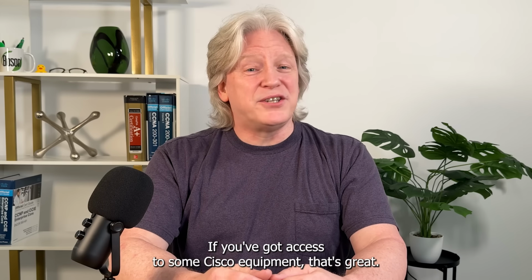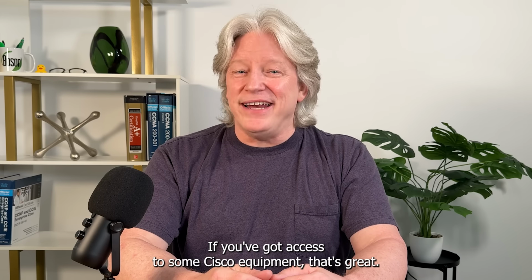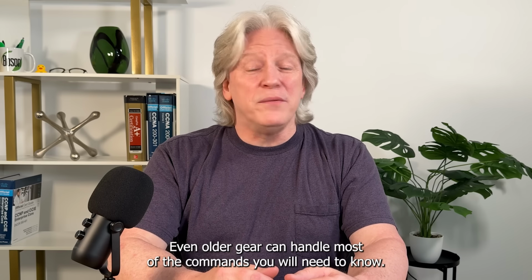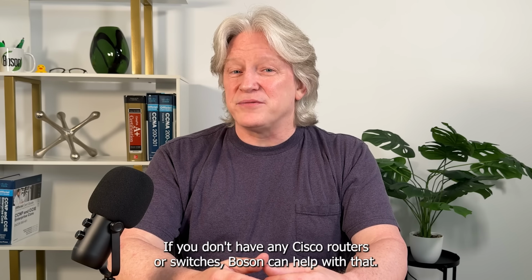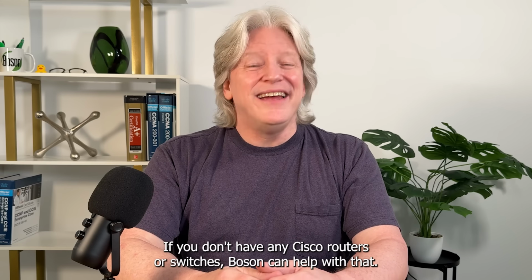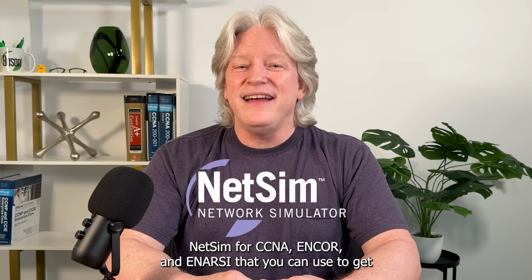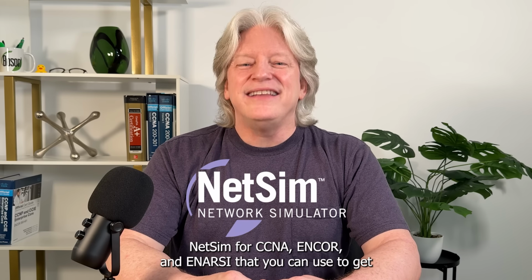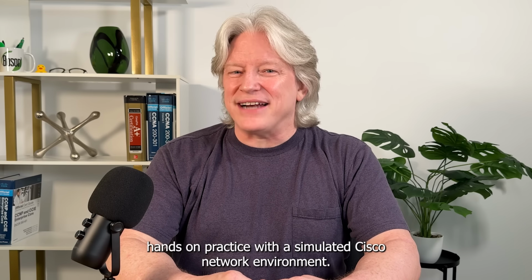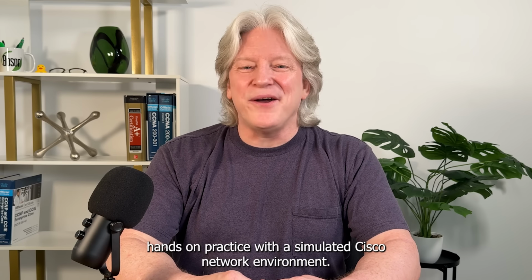If you've got access to some Cisco equipment, that's great. Even older gear can handle most of the commands you will need to know. If you don't have any Cisco routers or switches, Boson can help with that. We've got a network simulator called NetSim for CCNA, Encore, and NRC that you can use to get hands-on practice with a simulated Cisco network environment.